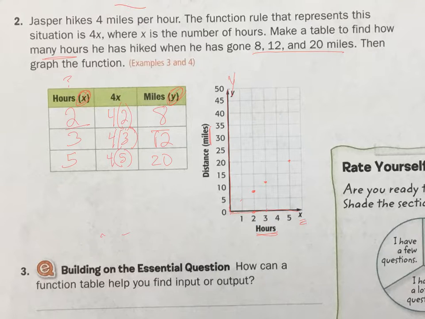And then we got our line here. I could do 0 right here because I know if I go 0 hours, 4 times 0, it's going to be 0 miles. So 0. Alright. And that's how you use the input-output function. So this is input, function, output, and then you graph it. And the input is the x, the output is the y. You can graph it, and you are good to go.